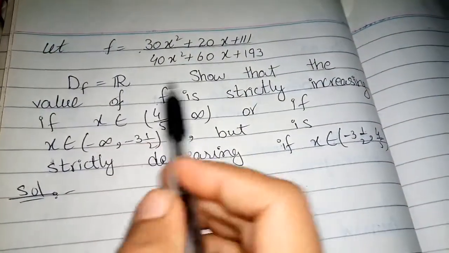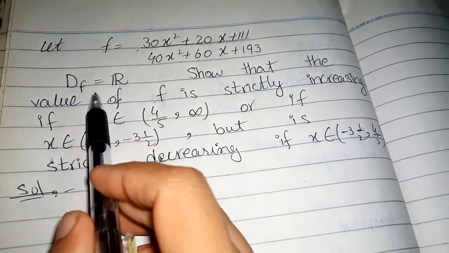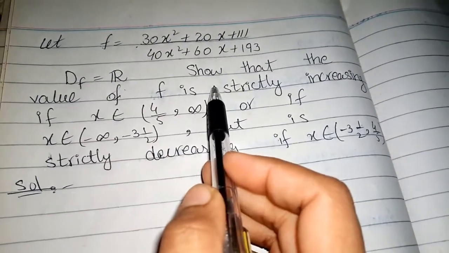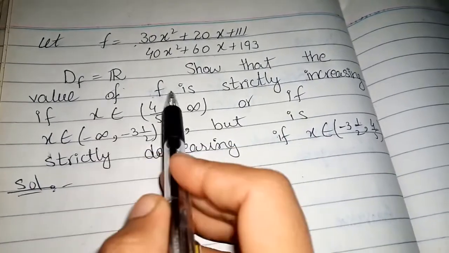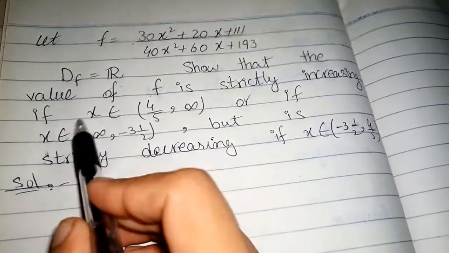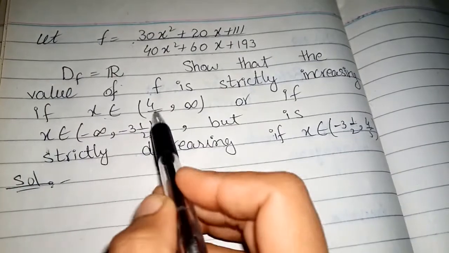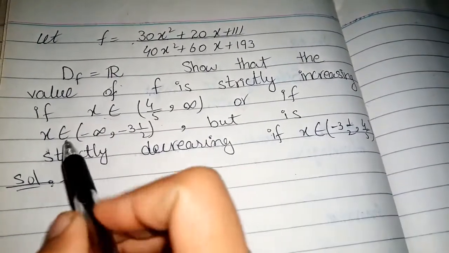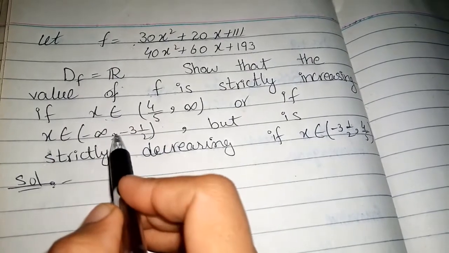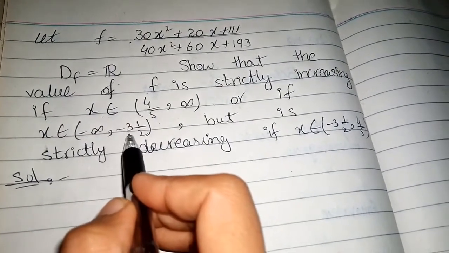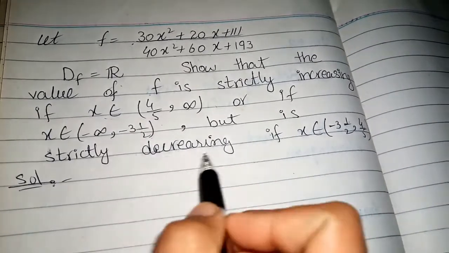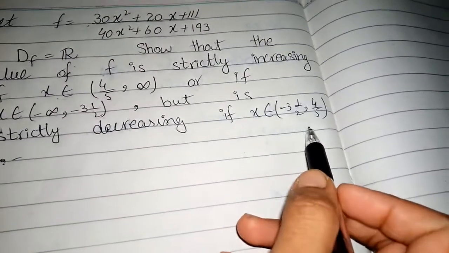We have a function, and the domain of the function is the real numbers, that means all real numbers. We have to show that the function f is strictly increasing if x belongs to the interval 4 by 5 to infinity, or if x belongs to minus infinity to minus 3 whole 1 by 2, but it is strictly decreasing if the interval is that.